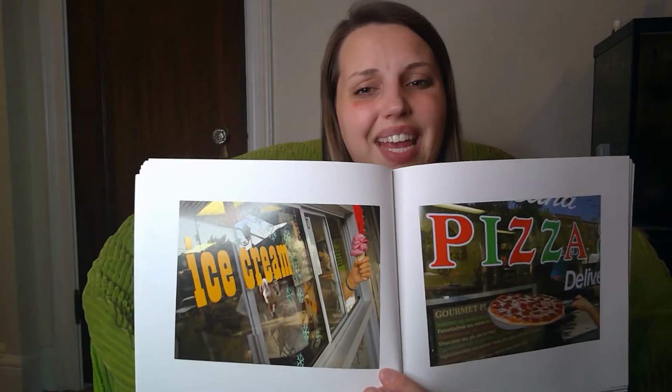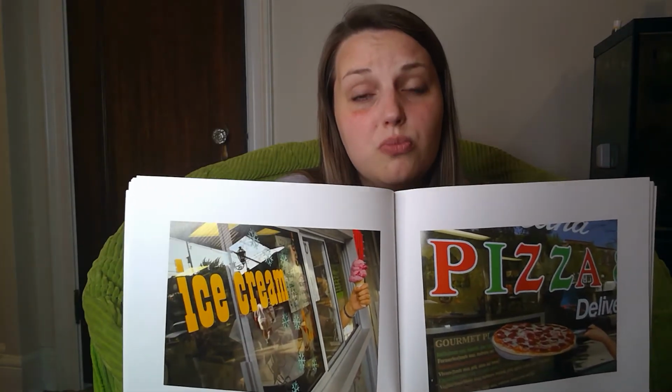I wonder, you can't really tell. Do you think this is an ice cream truck or an ice cream building, ice cream store? Yeah. I think those are some good ideas. I can't tell. I think it might be an ice cream store, not a truck, but it could be. Those windows look like they could be on an ice cream truck too.